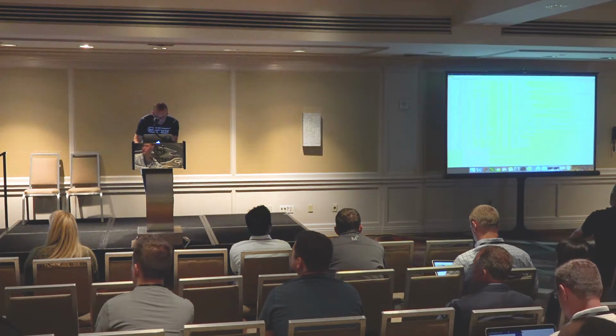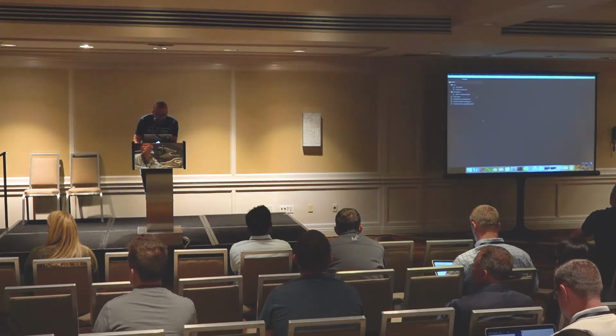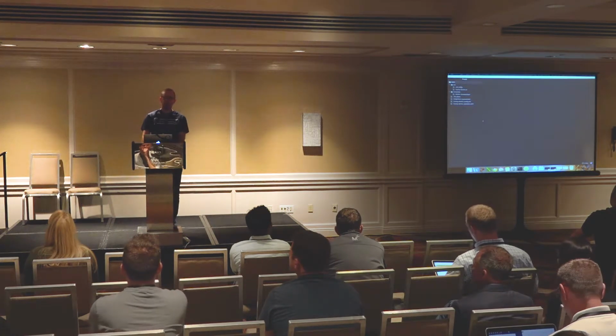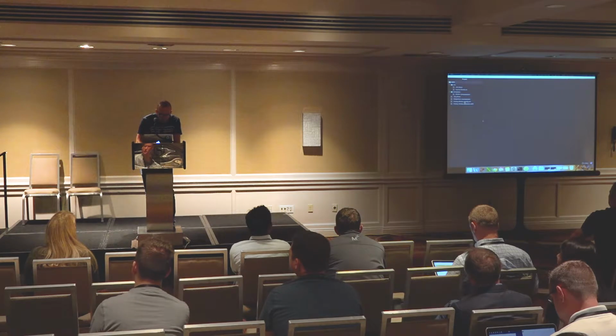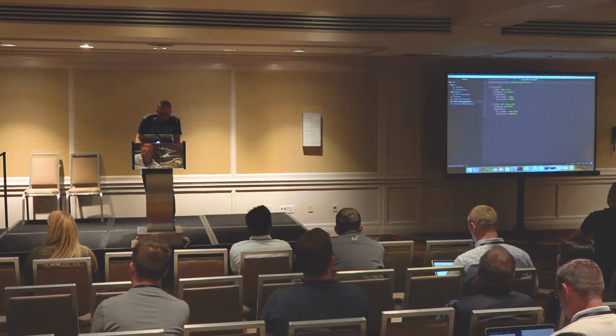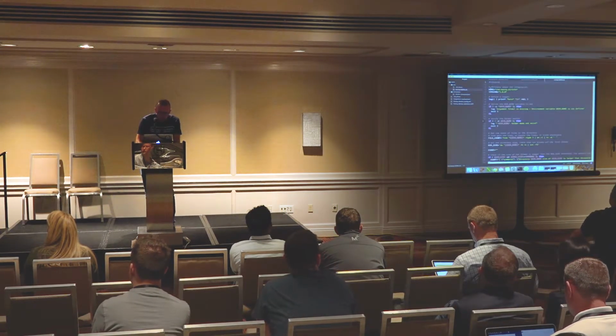OK, so let me see. This is running. Cool. So this is a bash integration. And this bash integration, you'll see, has the 3 basic files. There is the definition file, a config file, and this is the binary file.